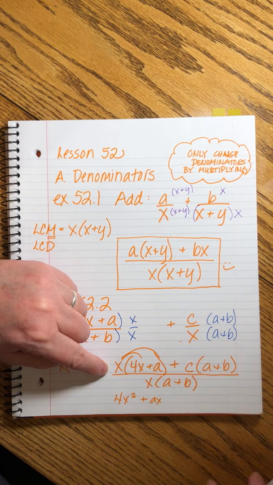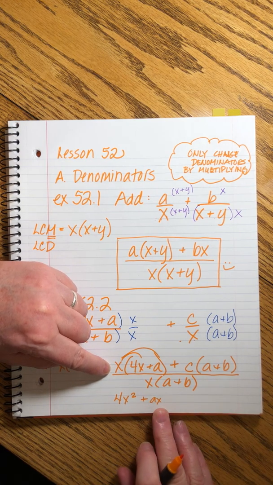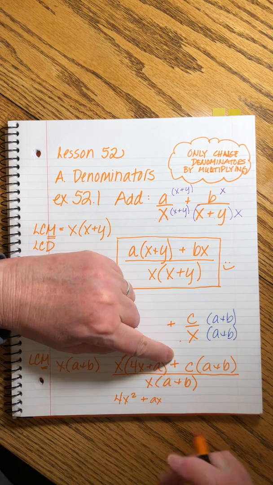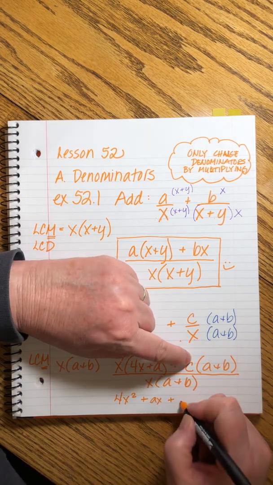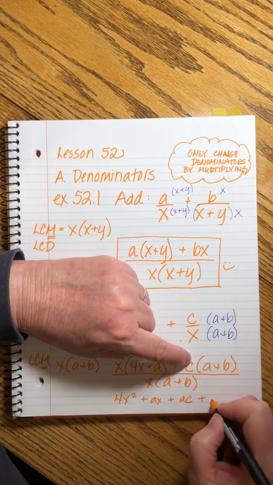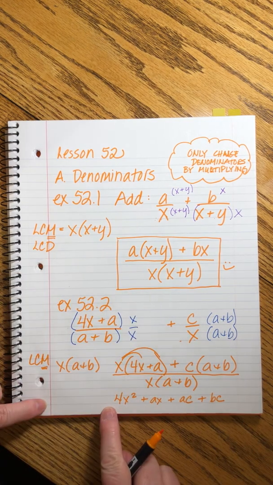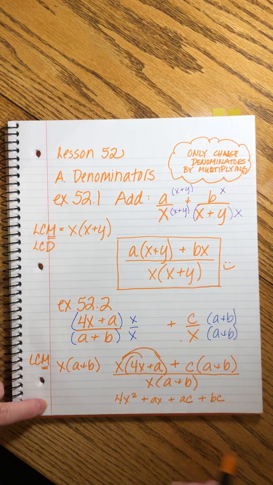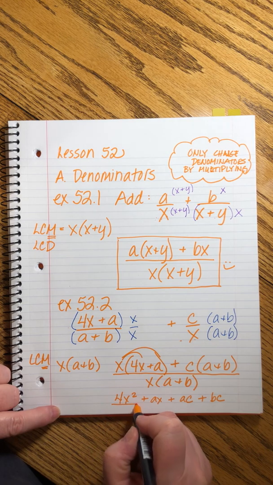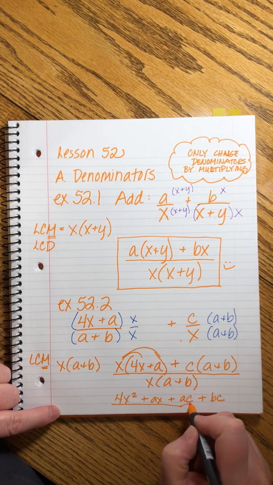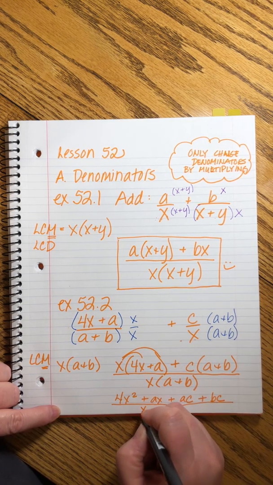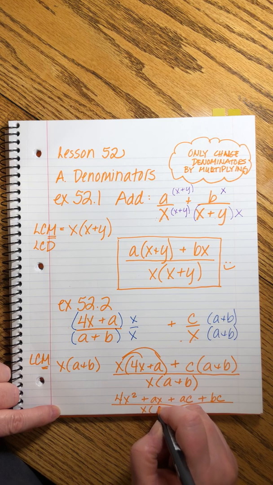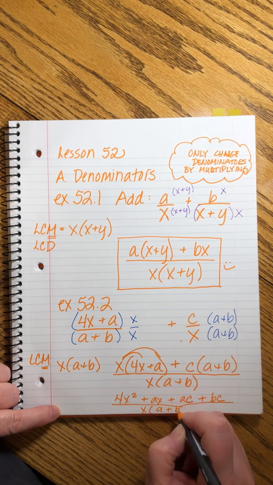That'll make it easier for me to see any like terms if they exist. Okay, so I've distributed this, we're adding, and then we have AC plus BC. I don't see any like terms in any of that, so we're going to leave our denominator undistributed.